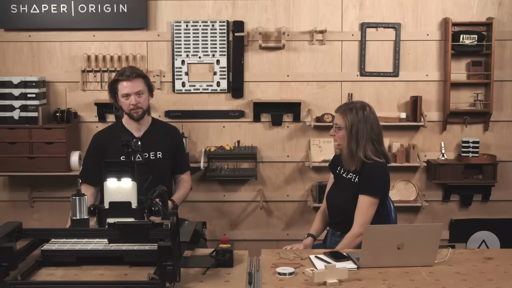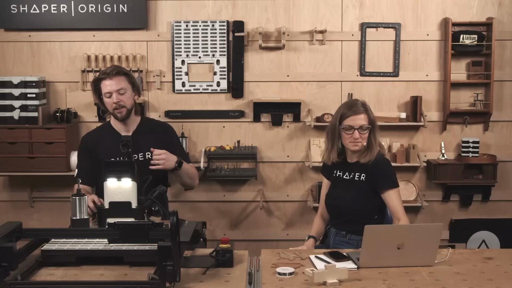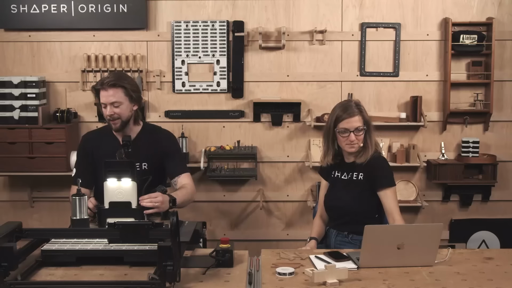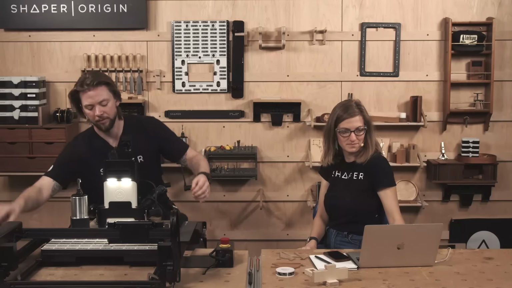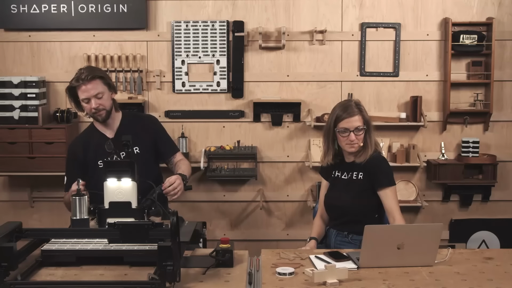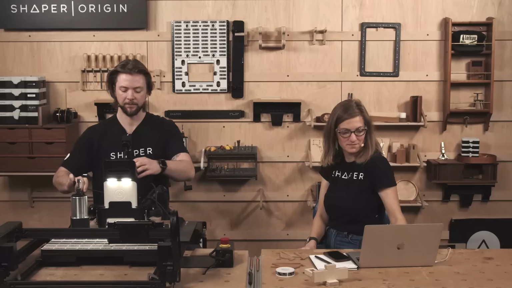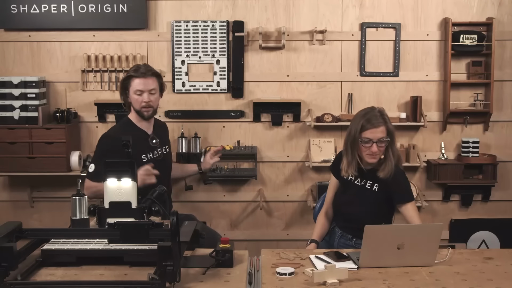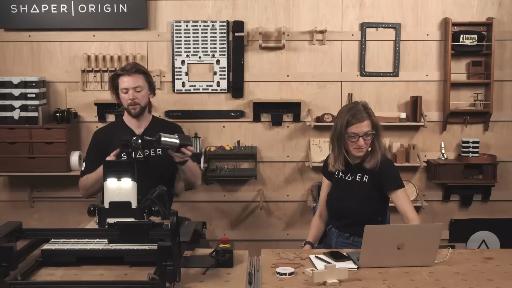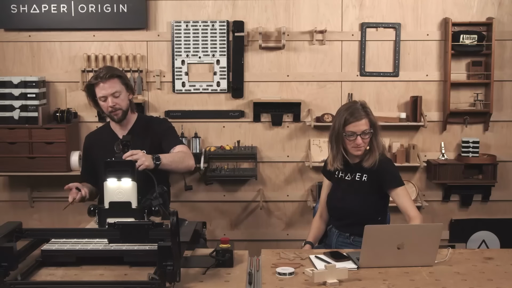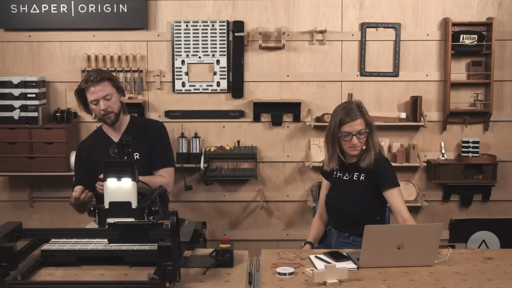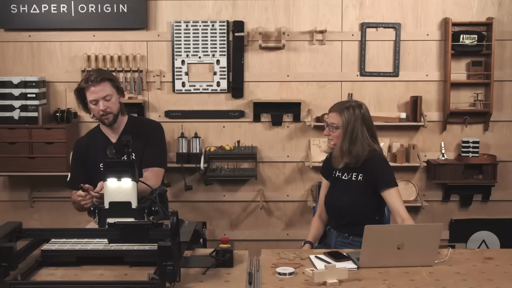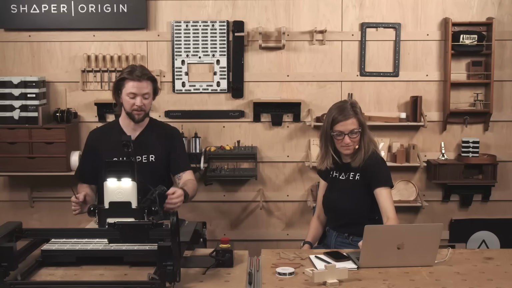The bigger the bit, the faster that goes. But I like to just do it by hand in this instance. There's definitely some getting used to when you're pocketing with a large bit. It's just different.